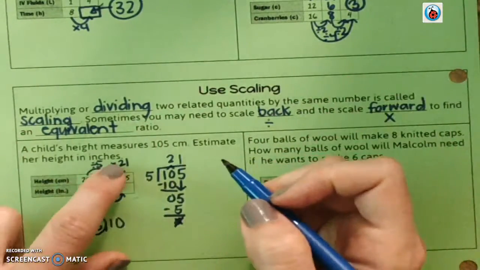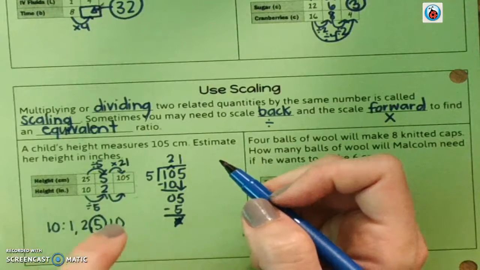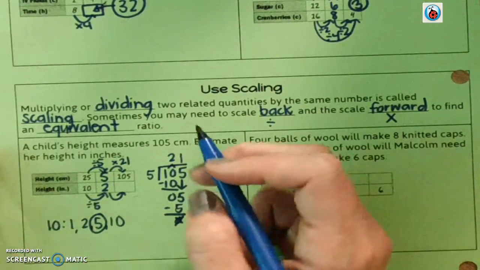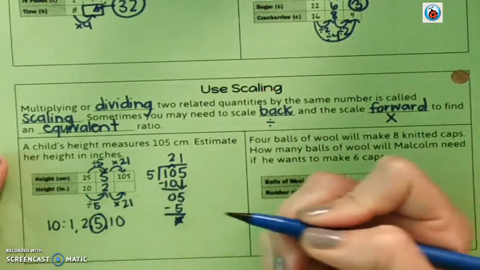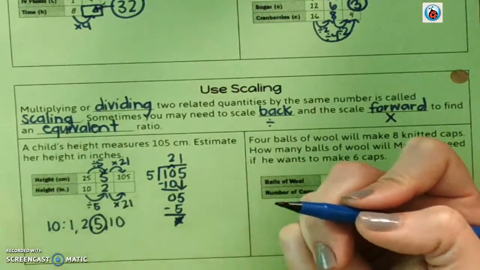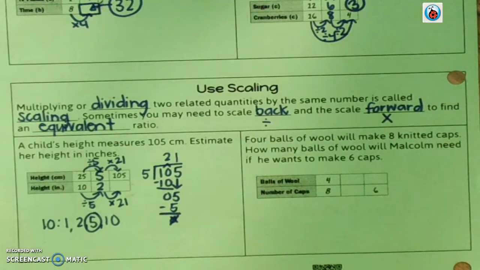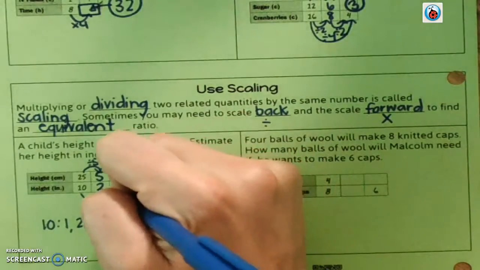If I multiply by 21 on top, what do I have to do on bottom? We have to multiply by 21, right? Whatever you do on the top, you do the exact same thing on the bottom. You can tell me what 2 times 21 is for our answer. 42. And that's our answer.